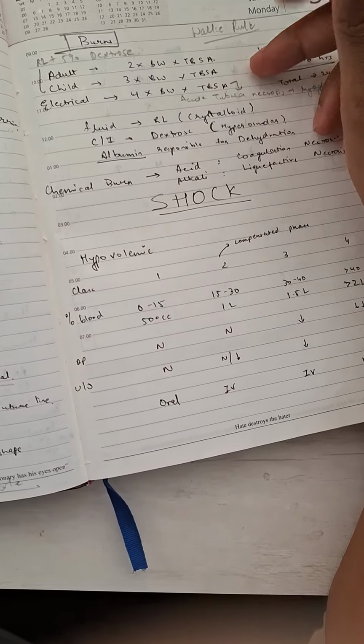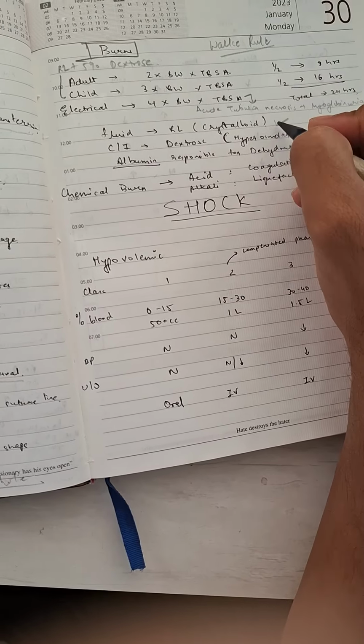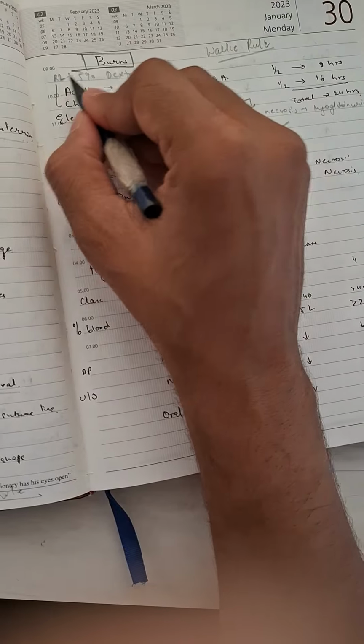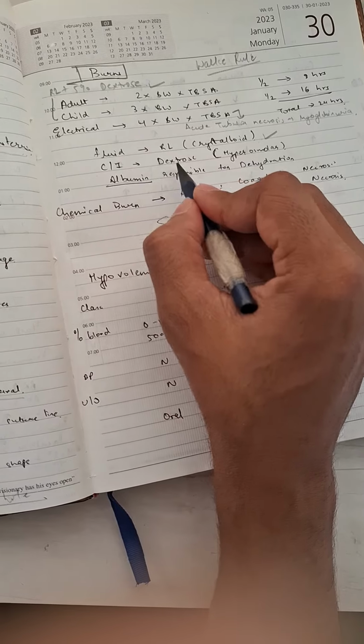What is the fluid of choice in adult? It is RL, which is crystalloid. What is the fluid of choice in child? It is RL plus 5% dextrose. What is contraindicated? Contraindicated is dextrose.